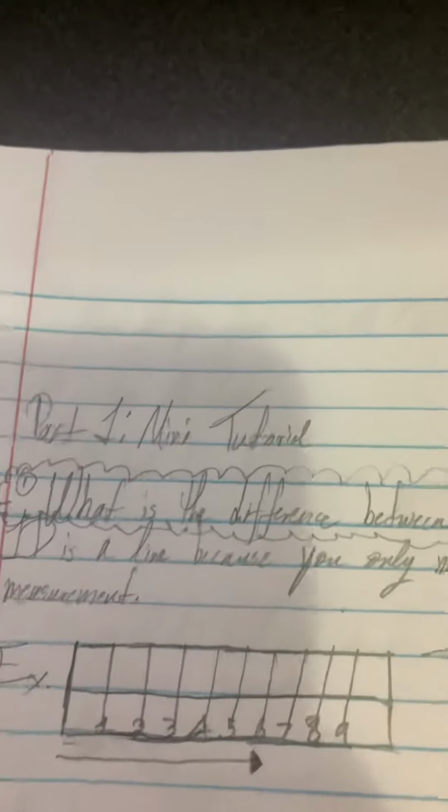Hello, my name is LeBron Witherspoon, and today you're going to be calling me Mr. Witherspoon because I'm going to be showing you the part 1 mini tutorial of the 2D vector Pythagorean theorem and SOHCAHTOA assignment. So for part 1, it says, what is the difference between 1D and 2D vectors?